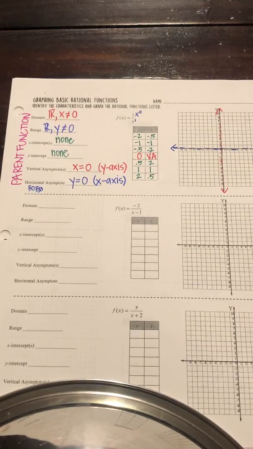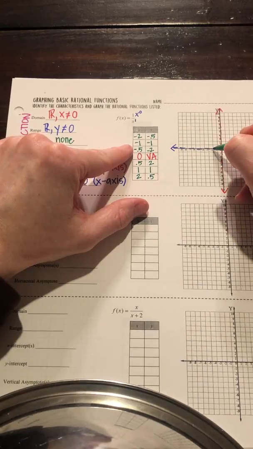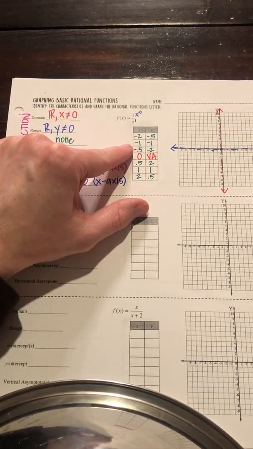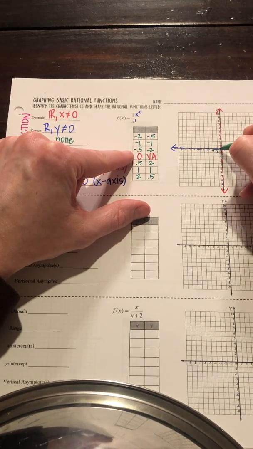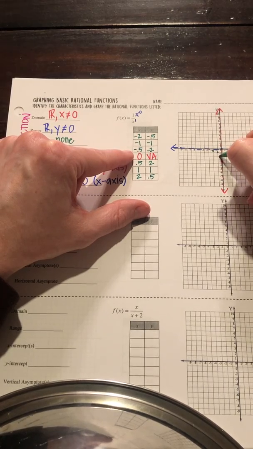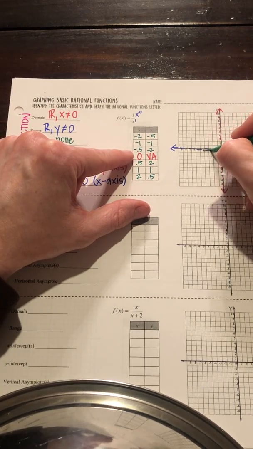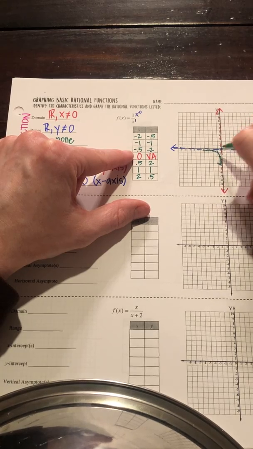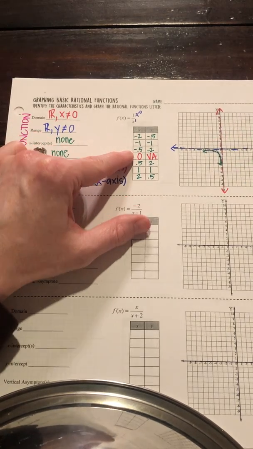All right, so let's see what this gets us. -2, -0.5, so about halfway down. -1, -1, and -0.5, -2. Now, that's not many points at all, but it's okay because it's going to give me enough so that I can get that little curve.